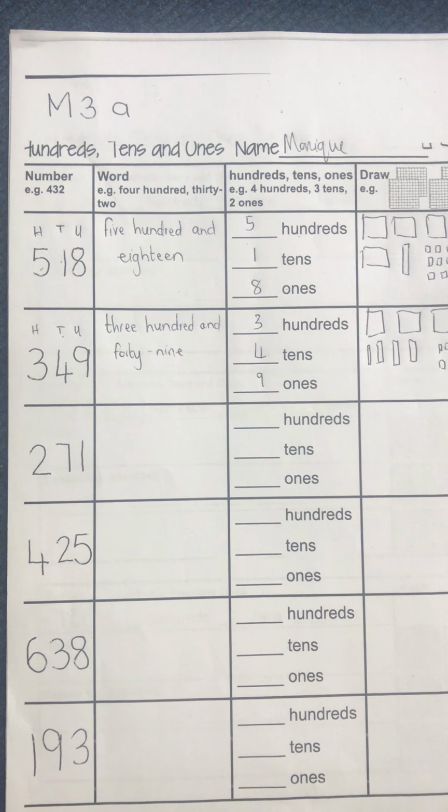425. Write the number 425. How many hundreds, how many tens, and how many ones? And then you draw. How many 100 blocks, how many 10 blocks, and how many 1 blocks or unit blocks? Pause if you're not finished.